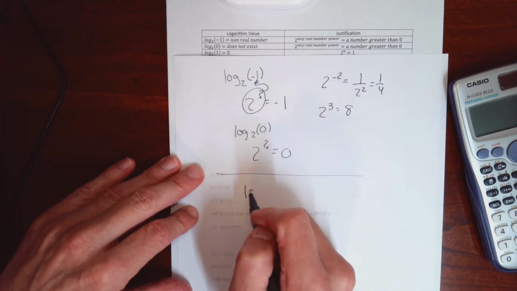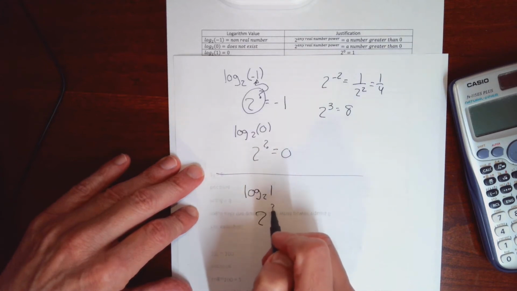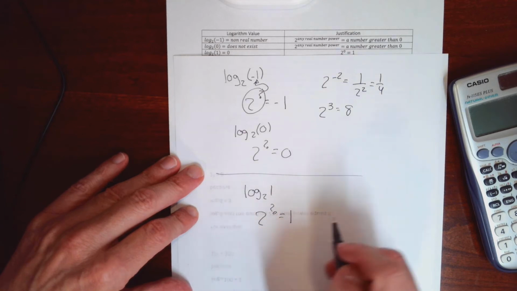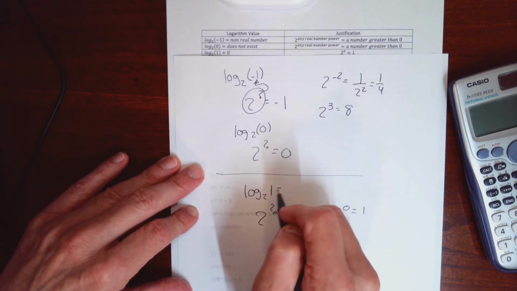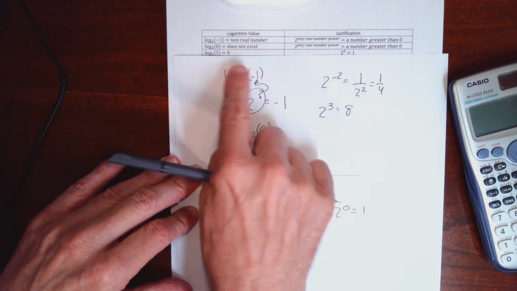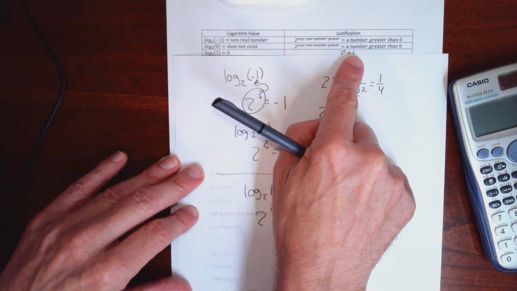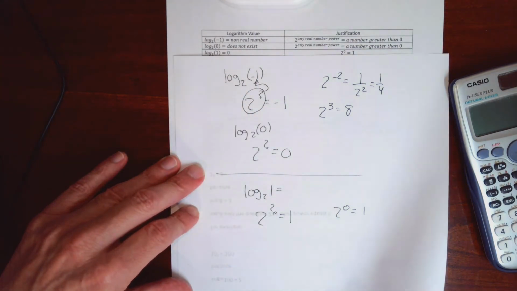Next one asks me to do the log base 2 of 1. And log base 2 of 1 is asking the question, 2 to what power is equal to 1? And because 2 to the 0 power is equal to 1, the log base 2 of 1 is equal to 0.